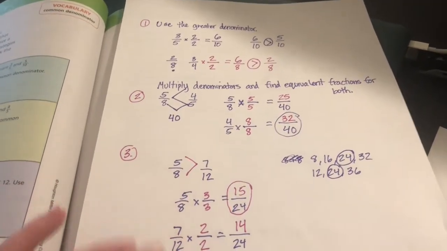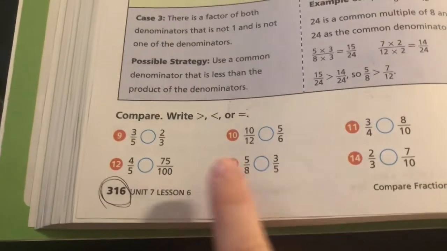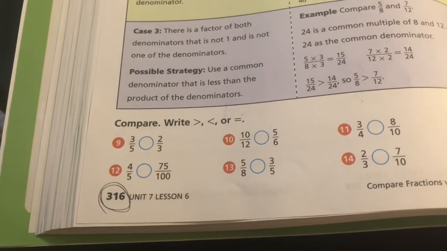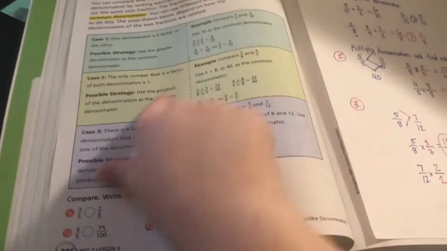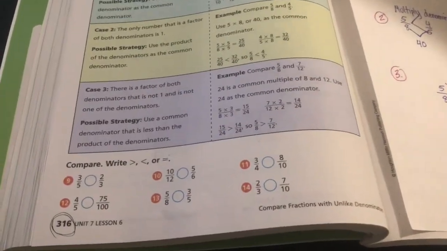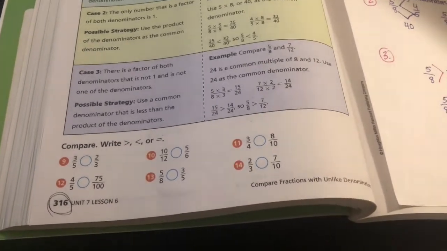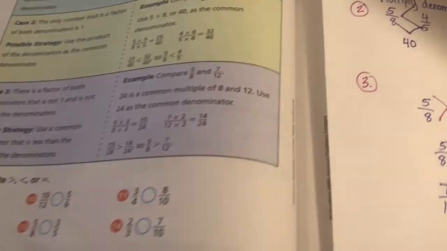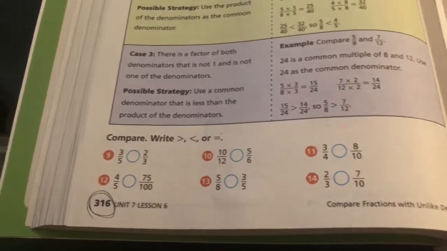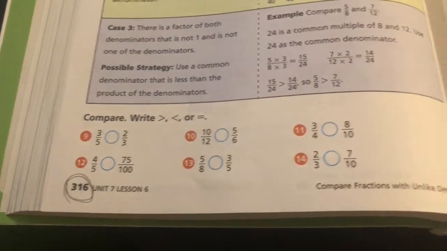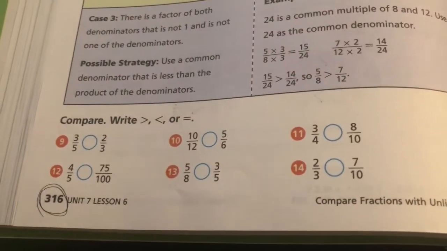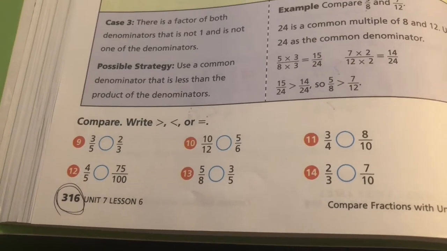All right, so we are going to figure out numbers 9 through 14 by using these strategies. I'm going to get a scratch piece of paper here, and this is what I want you to do anytime you need more room, okay? We are comparing 3/5 to 2/3.